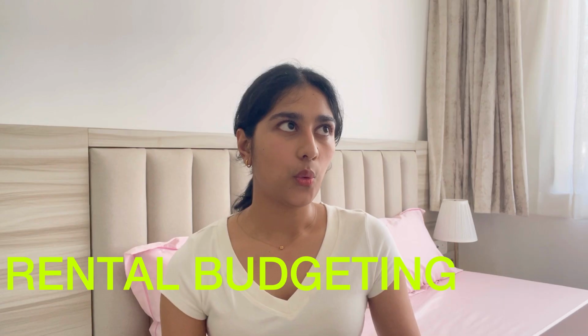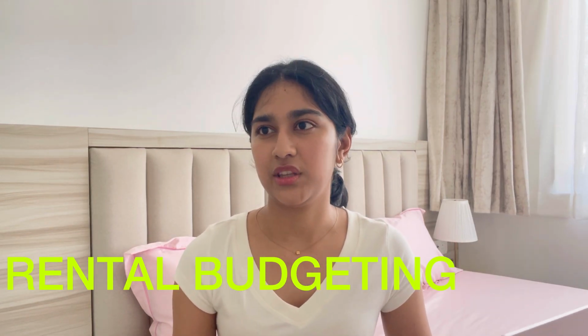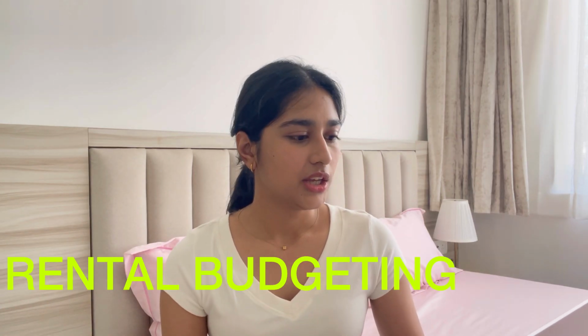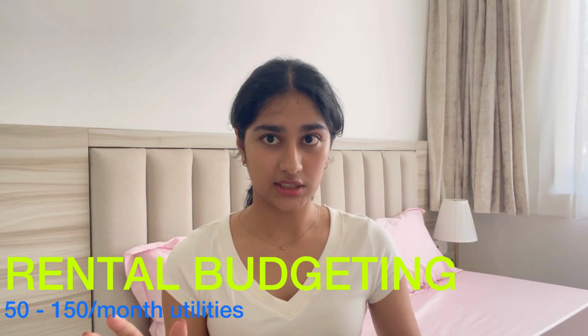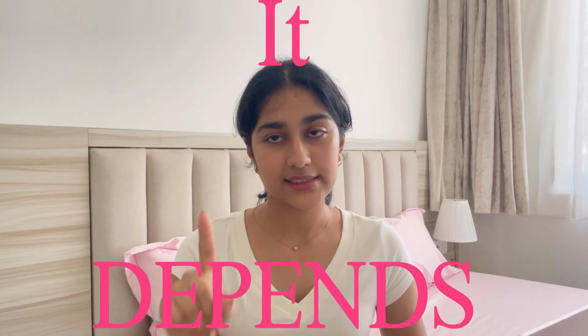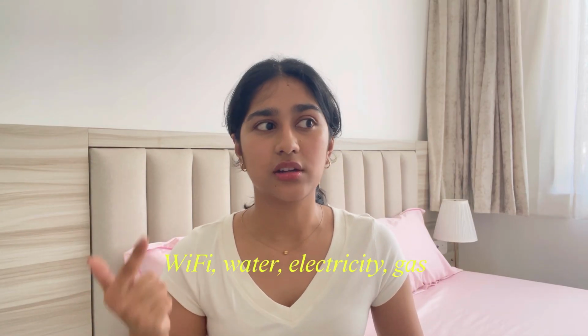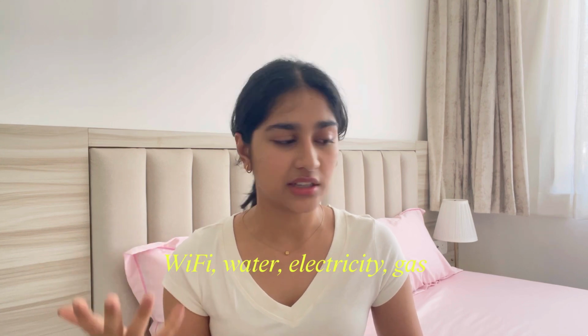If you want to know what other costs in Singapore are, so that maybe you can decide whether you want to stretch your budget a little bit for the housing, you can budget around 50 to 150 per month for your utilities. Also, it depends. Sometimes your contract is inclusive of these utilities. When I say utilities, I mean Wi-Fi, water, electricity, that kind of stuff.